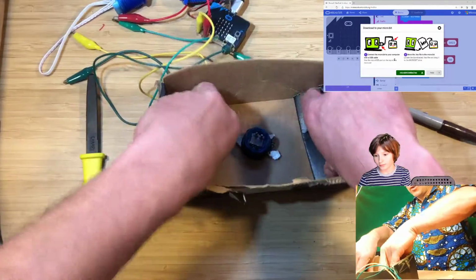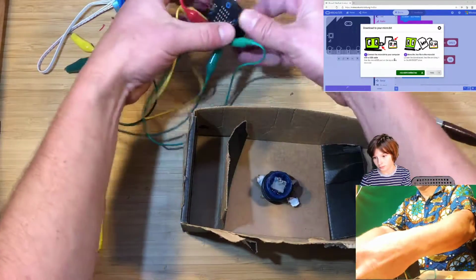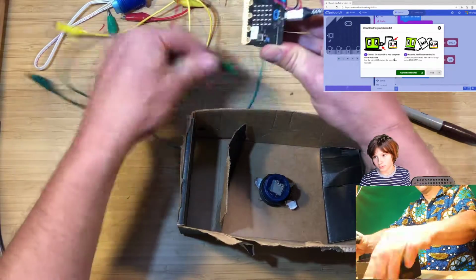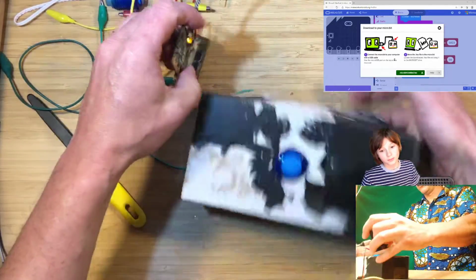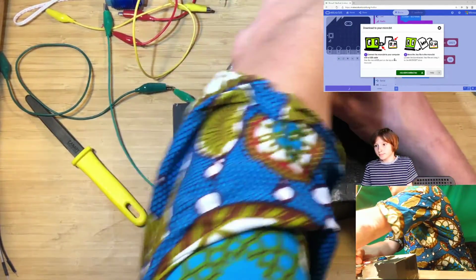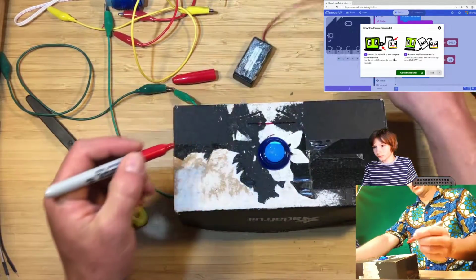And the other thing I'm going to do is I'm going to take off the battery for now. Let's unplug this. I'm going to do a little mark here to put the microbit in. So I'm going to mark how much I need here.